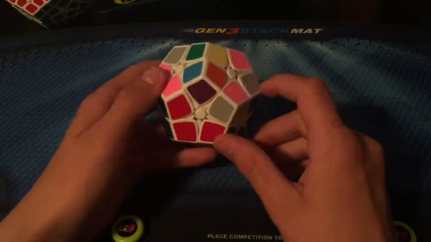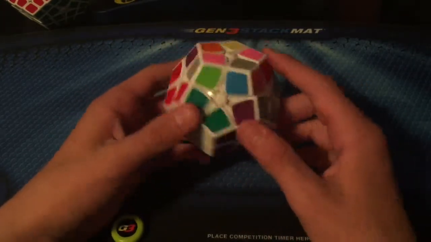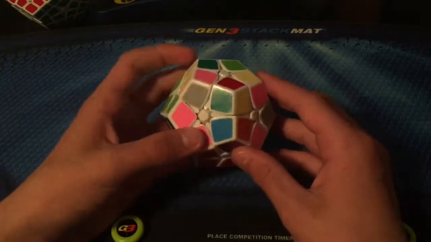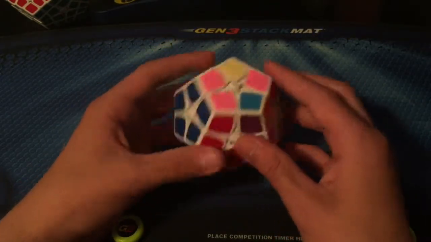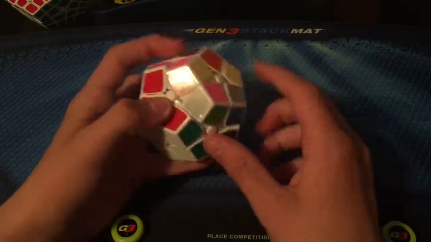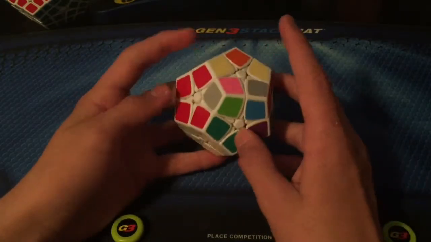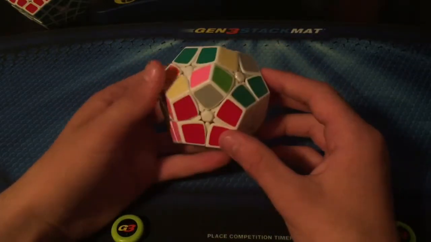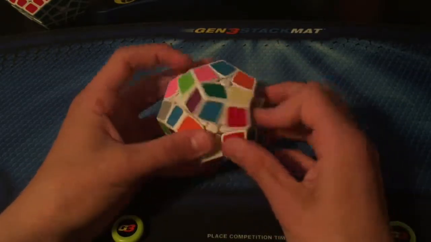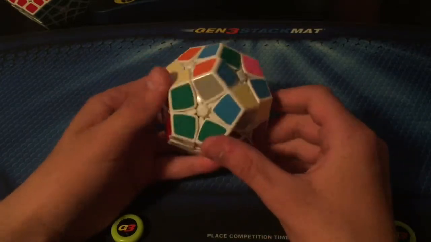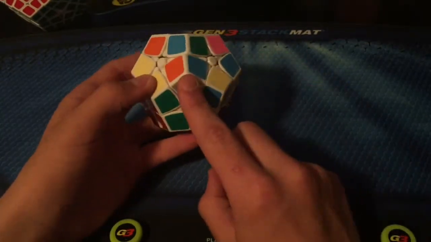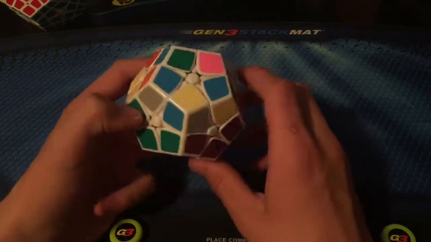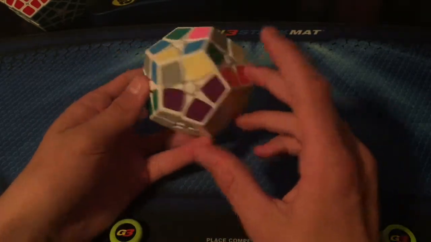It would be pink if we were doing edges too, but so we have this piece, pink and cream, which is the piece that actually goes there. And we need the cream, green, and red. So insert that into there. So next we need that corner, which is the cream, green, and light blue, which is right here.